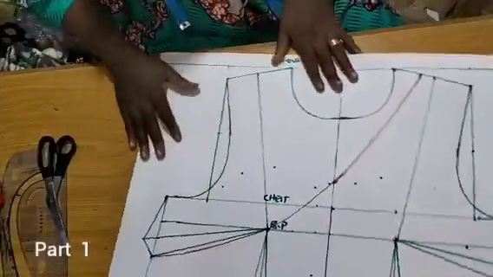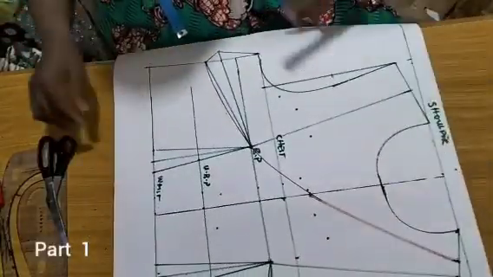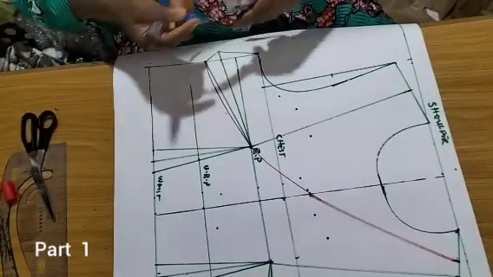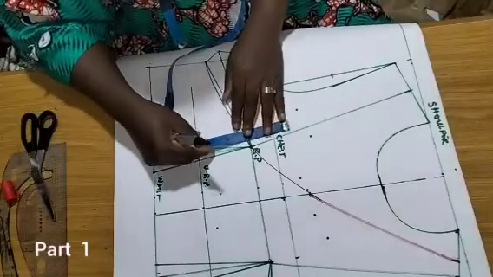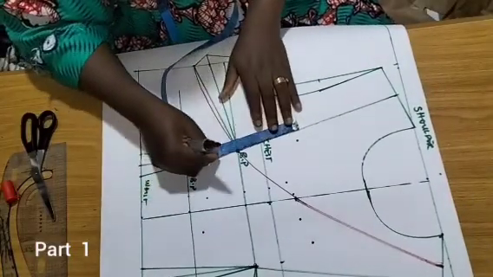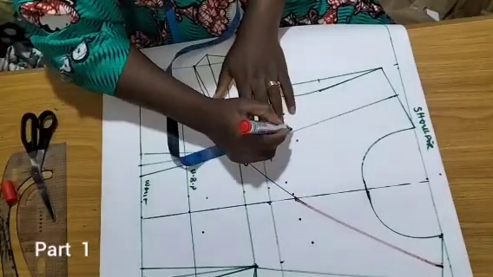So we'll now go over to the drafting of the tube for this part. For the tube part, this is what we are going to do. The bust point difference, which is your bust radius, I'll place it right here.